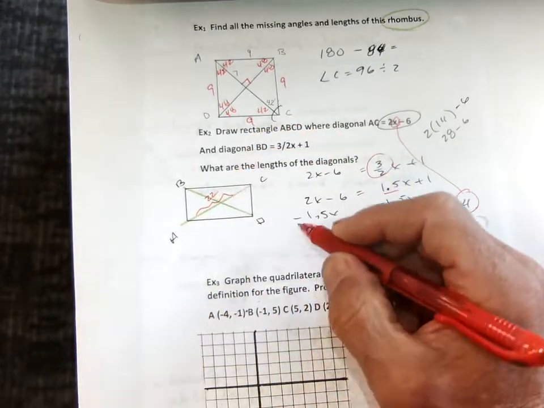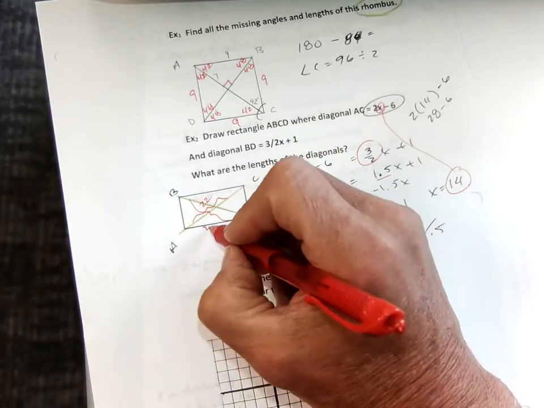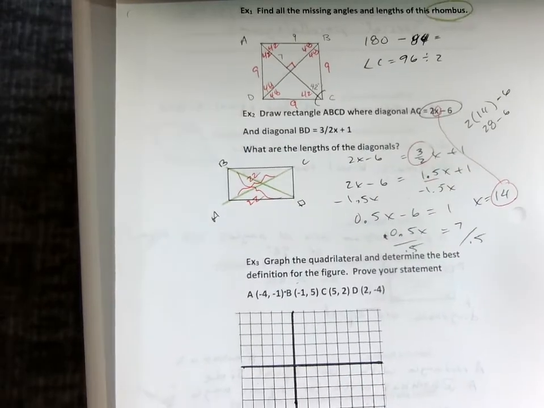And the other one's also got to be 22 because they're equal, right? Thumbs up.